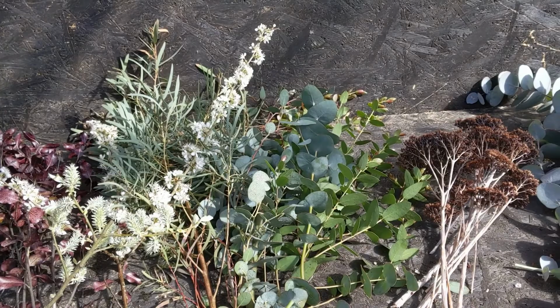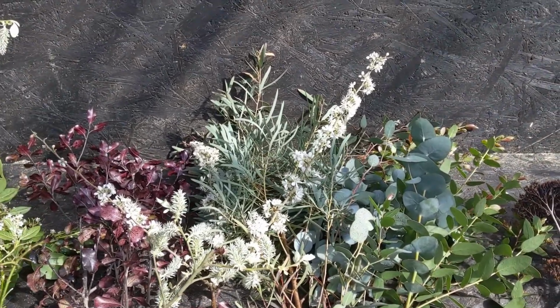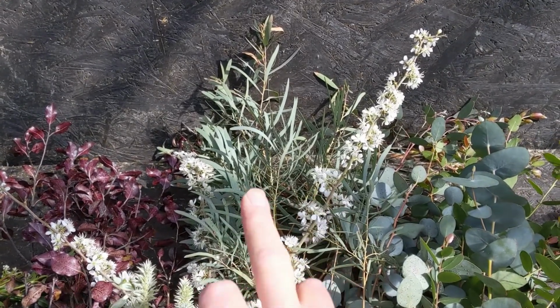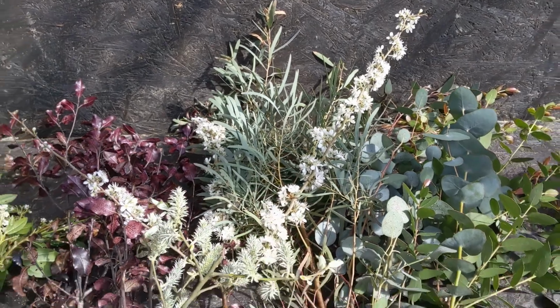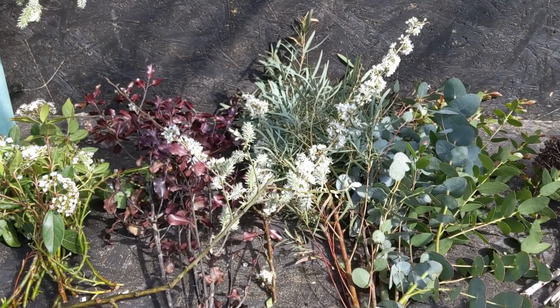So it does look a little bit light on flowers somehow, so I think it's going to be mainly a foliage kind of thing. But I do like this, it looks really nice with the blackthorn and the Nicolei eucalyptus. So anyway, here goes. I'm going to have a go at putting that together.